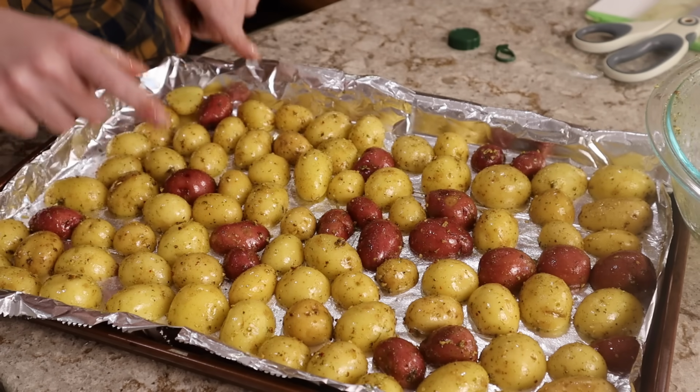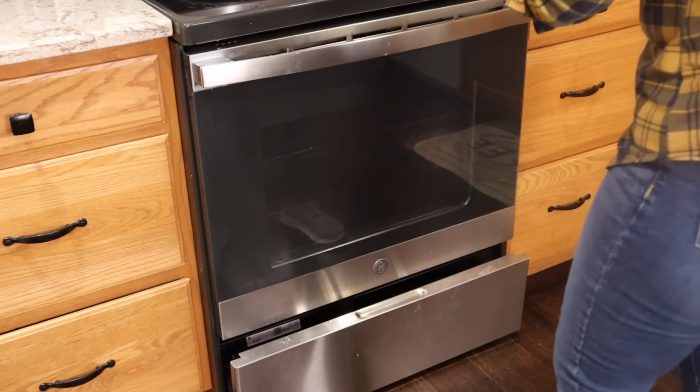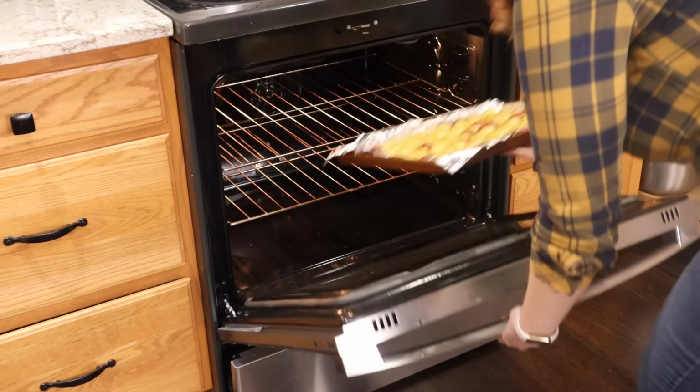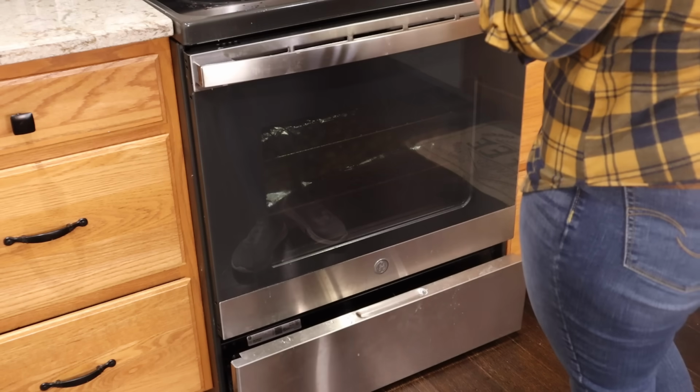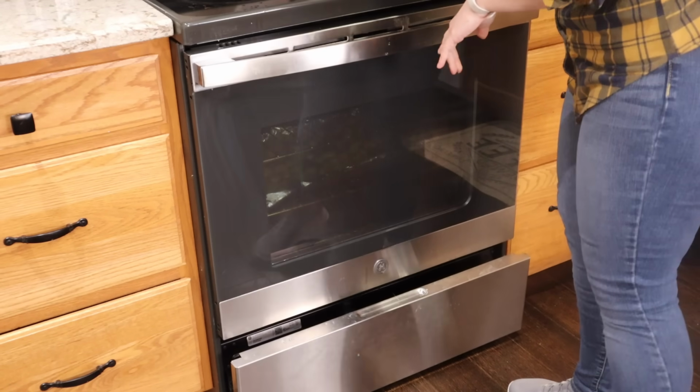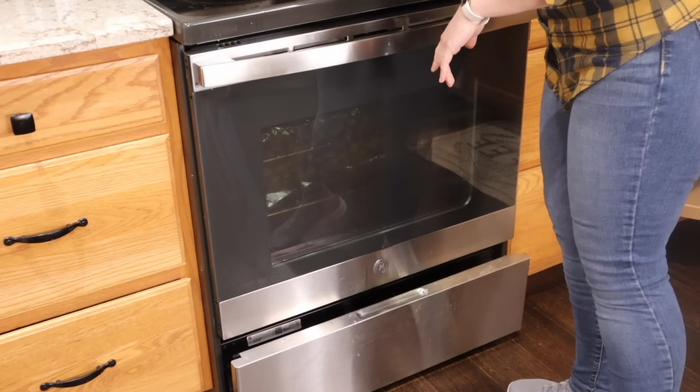And those potatoes fit perfectly on that baking sheet. I have my oven preheated to 400, and we're gonna roast those. I'm thinking they're gonna take somewhere between 25 to 30 minutes, but I will keep an eye on them. I'll set the timer for 25.